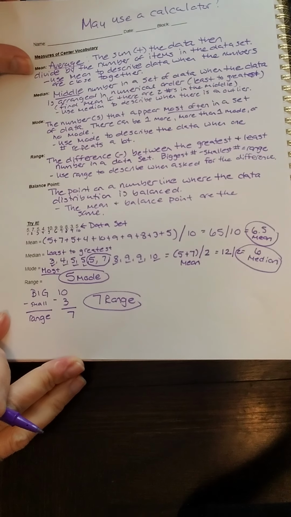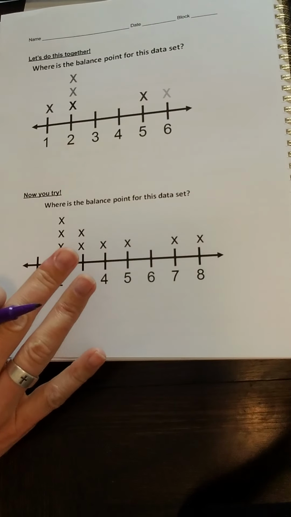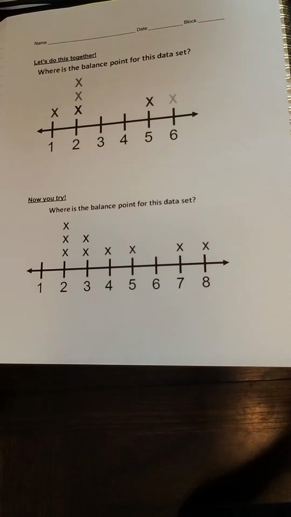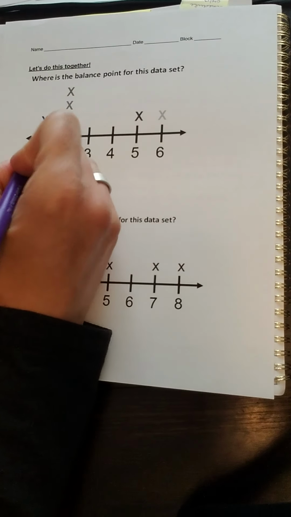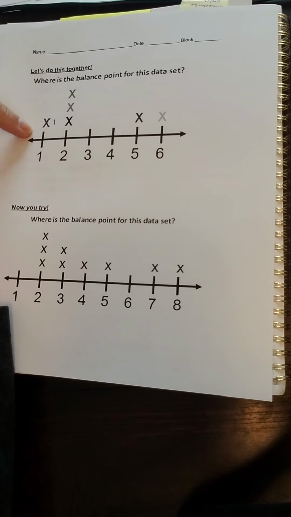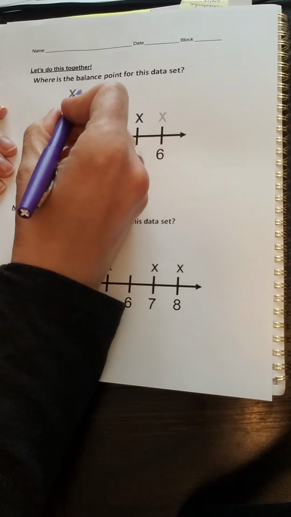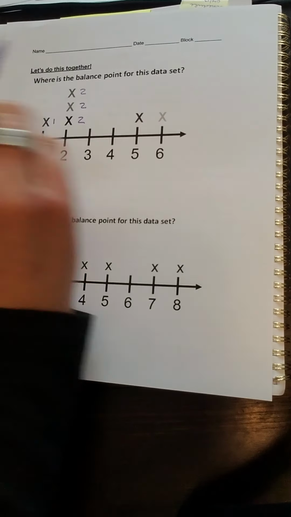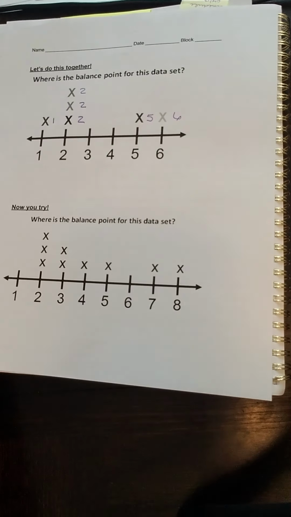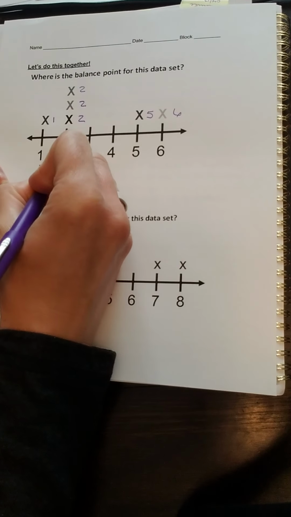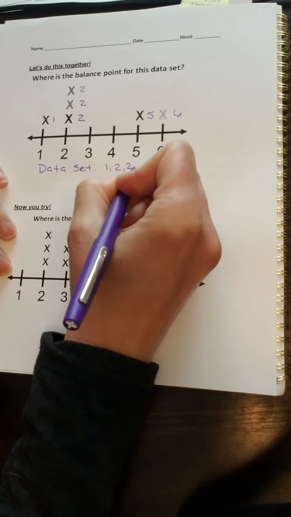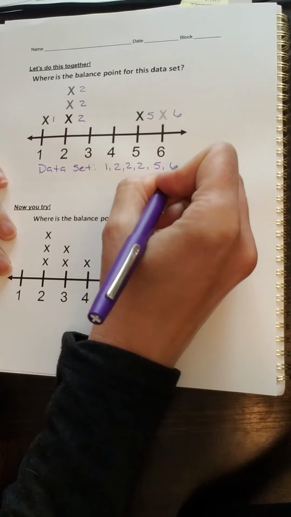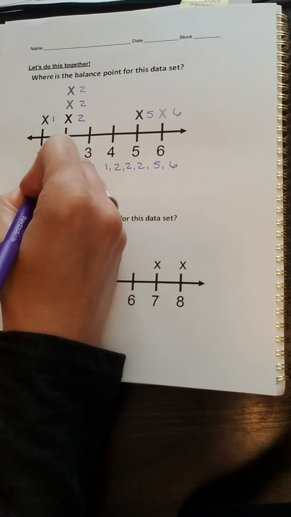Now let's look at one balance point. Balance point is simply the mean of the data points on the number line. So here I have an x over 1. That means that x equals 1. And then I've got 3 x's over 2. So that means each x is a 2. I've got a 5 and I've got a 6. So my data set for this number line is 1, 2, 2, 2, 5, and 6. So to find the balance point, I'm going to find the mean.